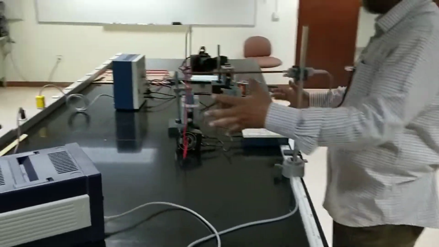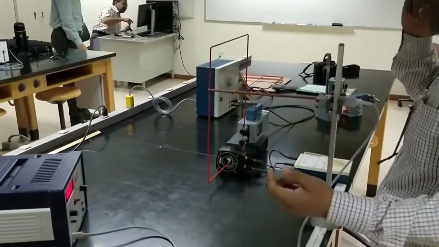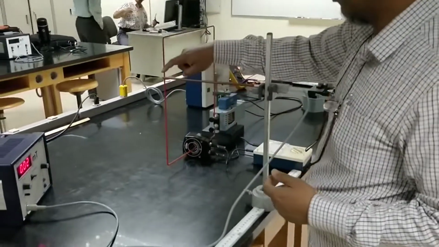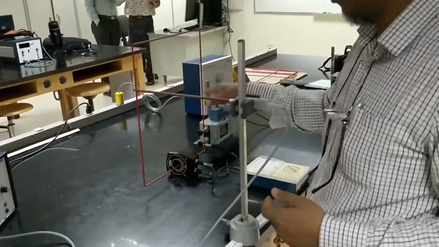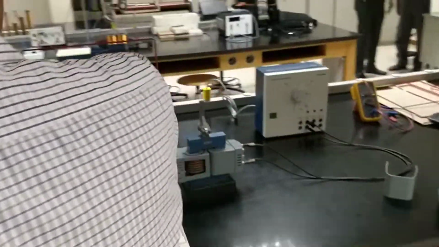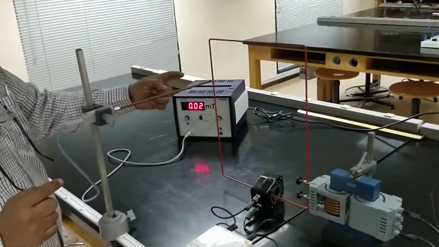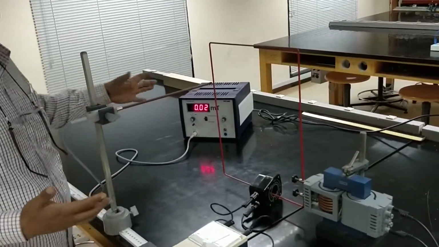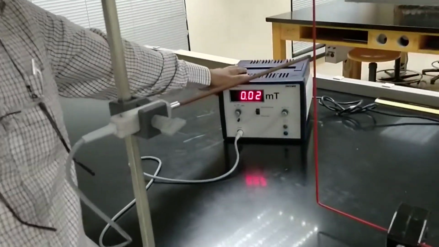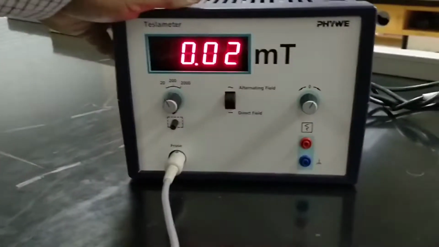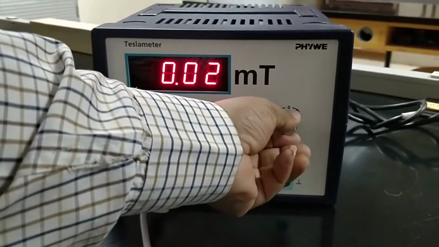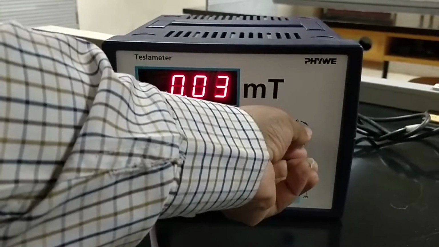So here we don't have anything running, no current is there, so the amount of current that is passing through the wire is 0, which means the magnetic field that you are measuring here is equal to 0. So the first step is we calibrate our device to make it equal to 0. So we calibrate it using this, changing this until we get the minimum we can get.